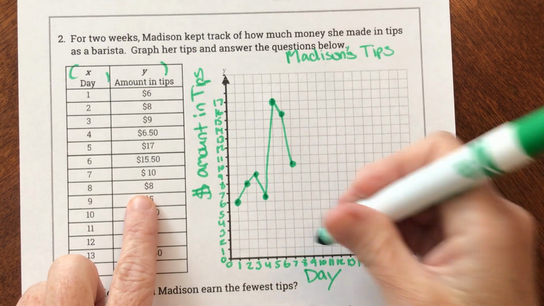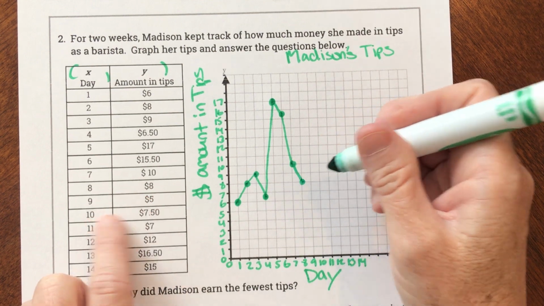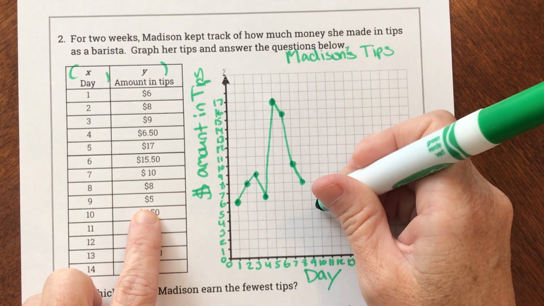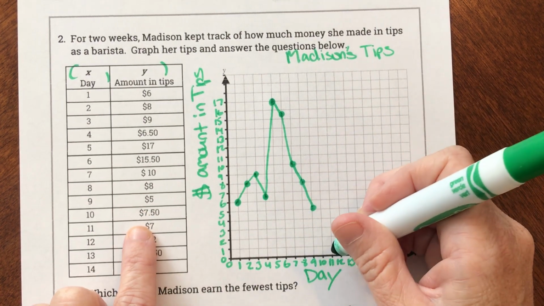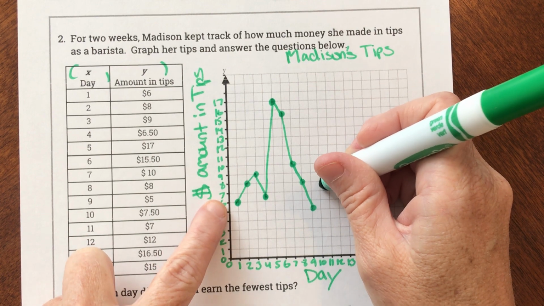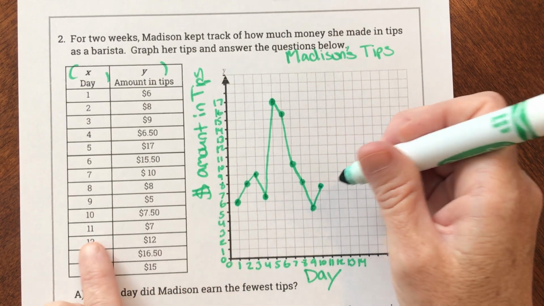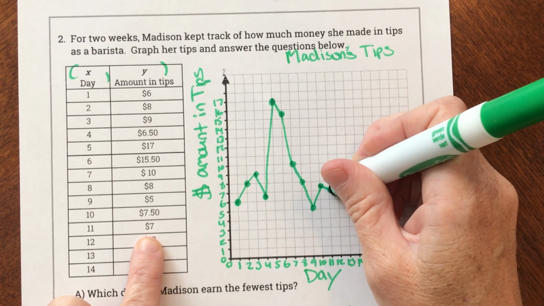So I can start connecting them. On day 8, she had $8. So day 8 was $8. Day 9 was back down to $5. Day 10 was $7.50, which would be right between the 7 and 8. Day 11 was just $7.